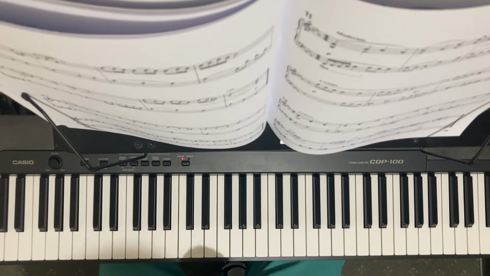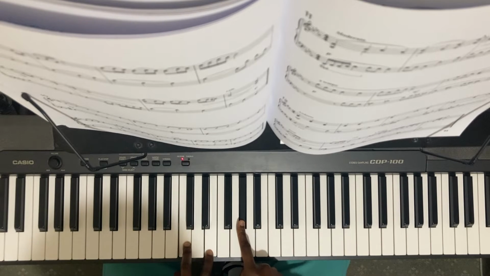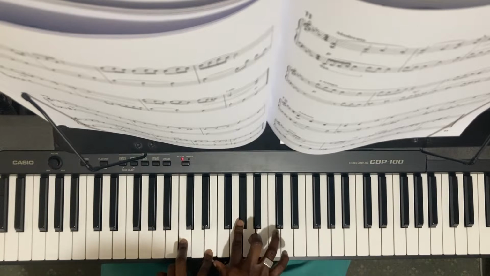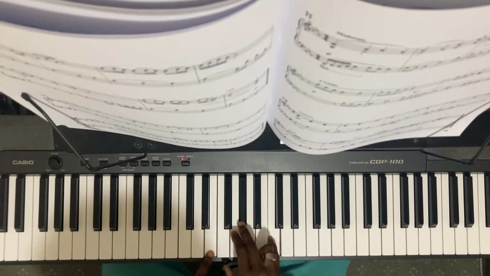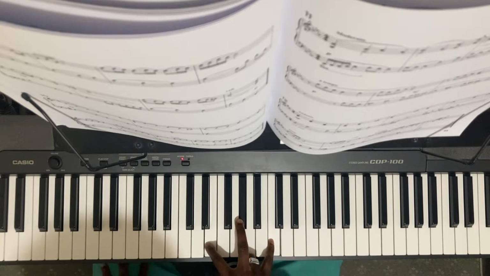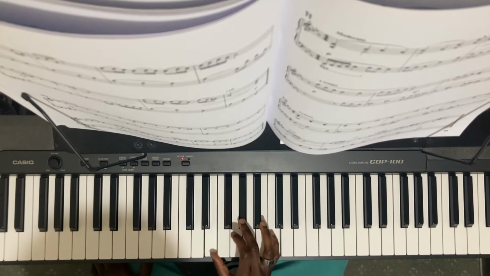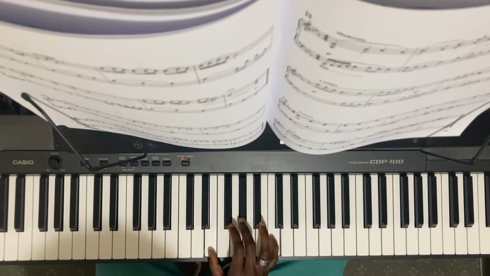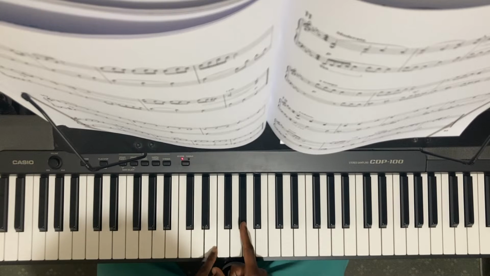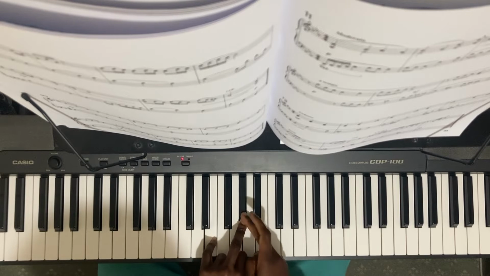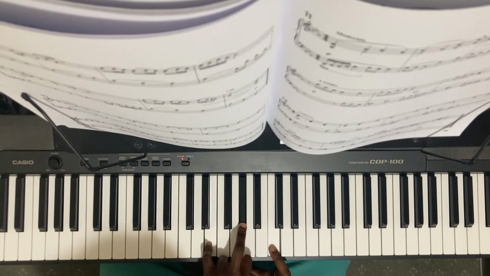Today we're gonna do inversion. So if you wanna create an inversion, all you have to do is move the bottom to the top, and that's it. But I noticed something really interesting, which is this looks exactly like the augmented triad of E, right? Because you have E to G sharp, that's your first major third, and then G sharp or A flat to C, that's your second major third.